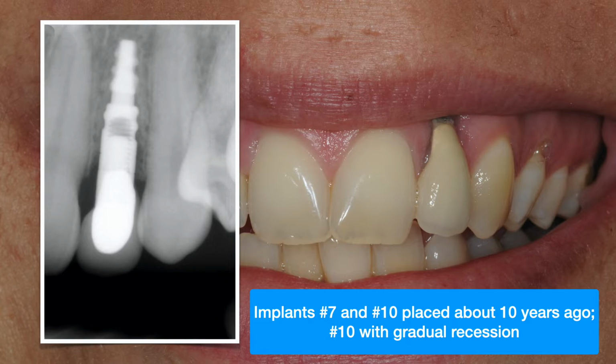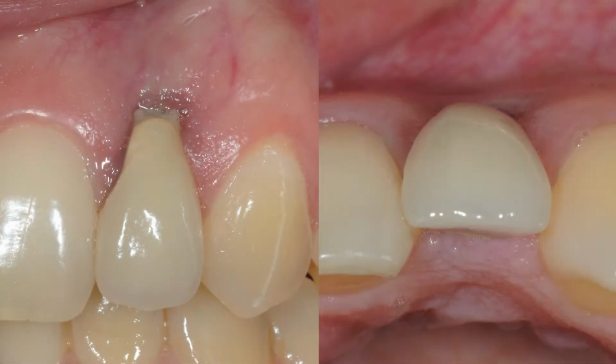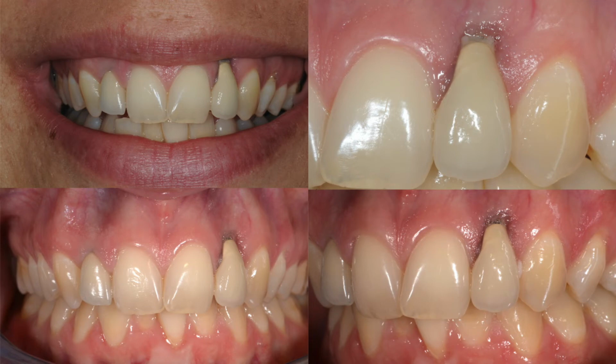Implant, restoration, abutment. This was placed in Europe, so I'm not really sure of the type of the implant, a different brand and brand name. You can see the over-contoured restoration, which we'll see in a sec, and there's actually food impaction along the gingival margin, which contributes to the gingival recession. But her major chief complaint was, I don't like my smile. And that's pretty much her smile.